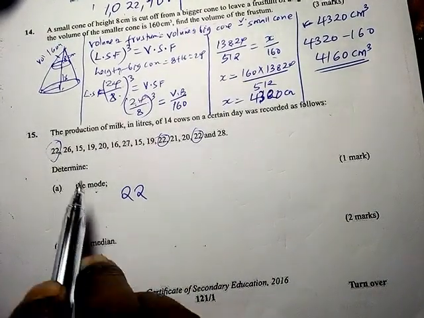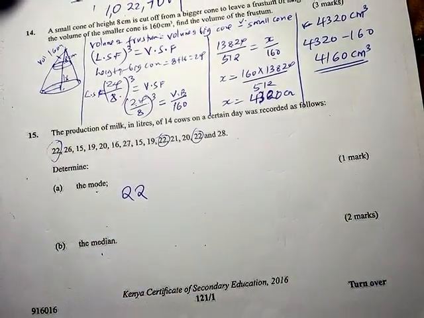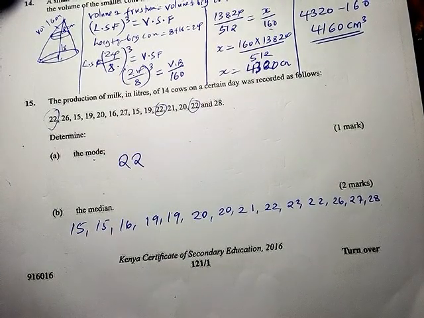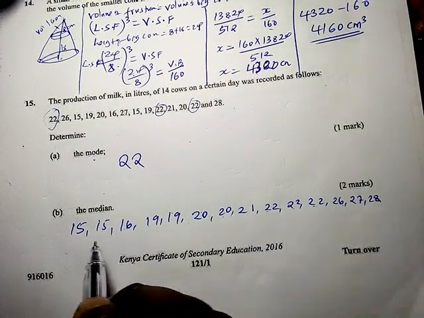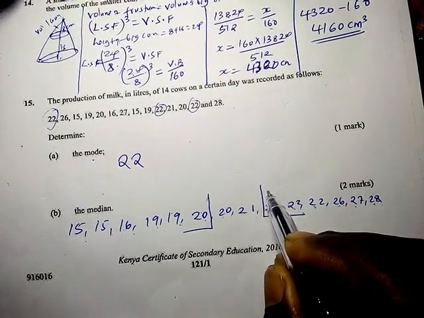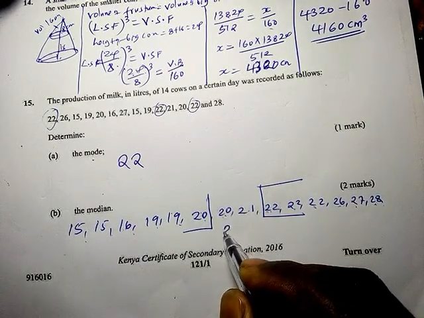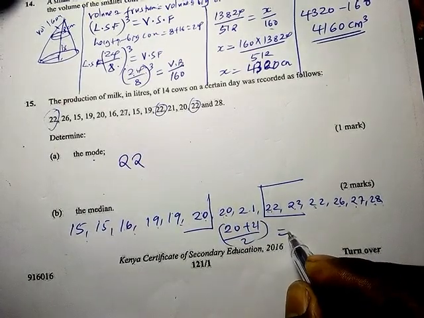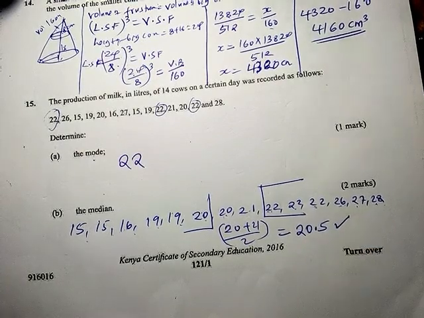To get the median, arrange these numbers in ascending or descending order, and then find the middle one. So these numbers have been arranged in ascending order. Count 1, 2, 3, up to 14. So the middle is 20 and 21. Because there are two of them, you find the average: 20 plus 21 divided by 2. So this is 41 divided by 2, and it will give us 20.5. So that is the median.